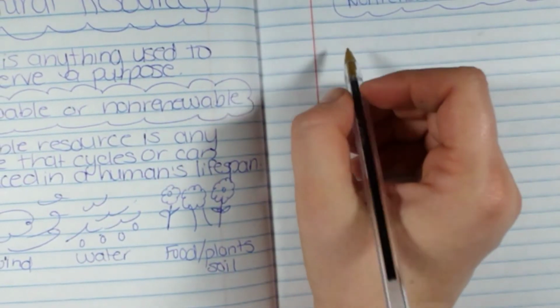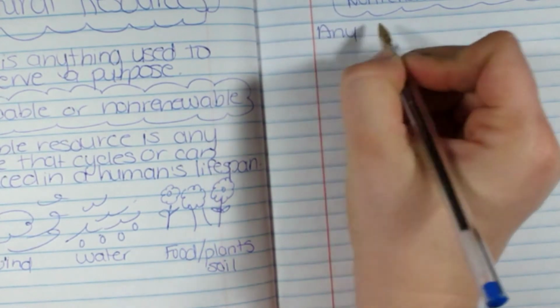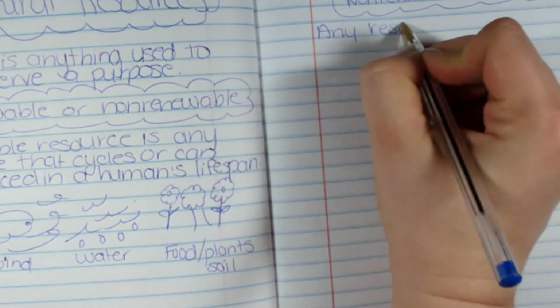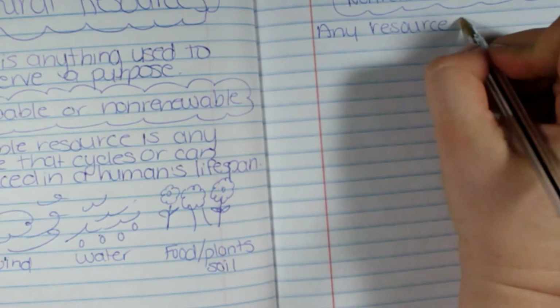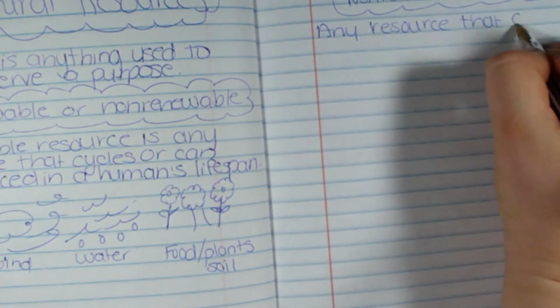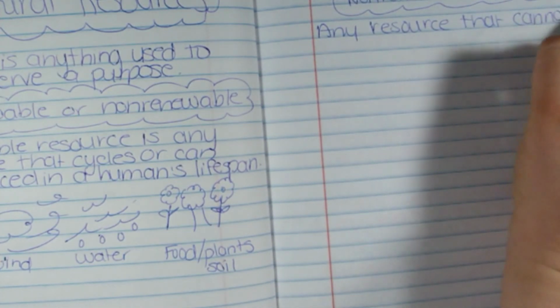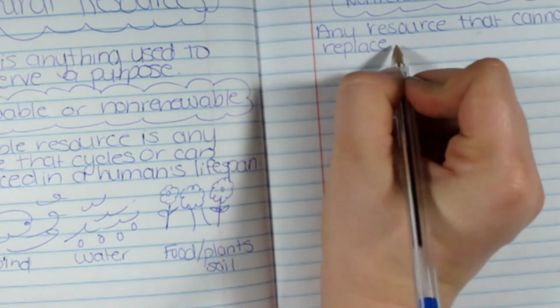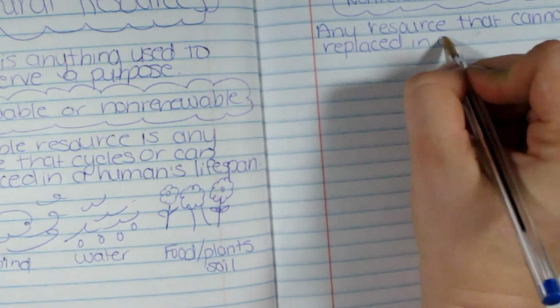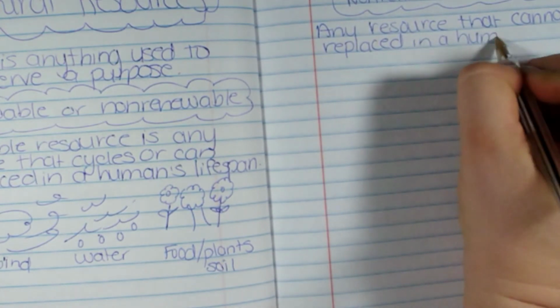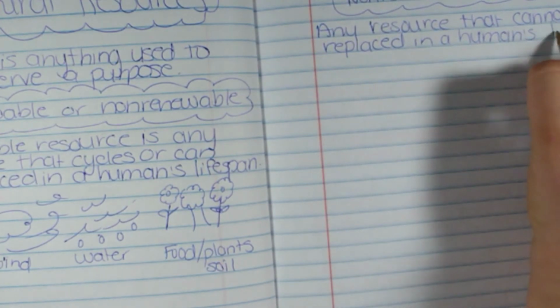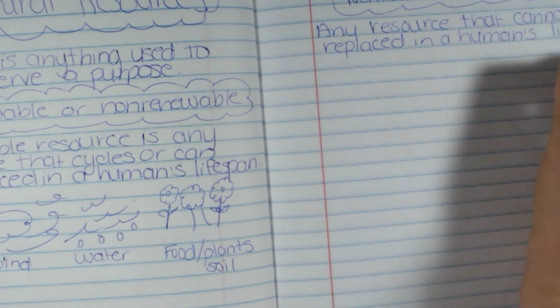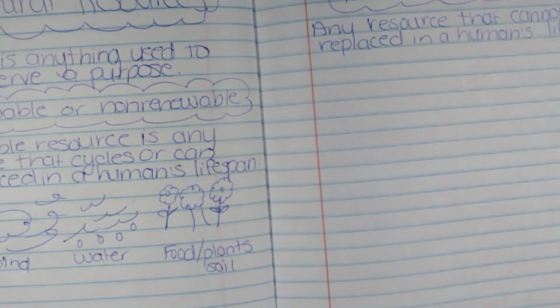This is any resource that cannot be replaced within a human's lifespan. Some of these things take billions of years to replenish.